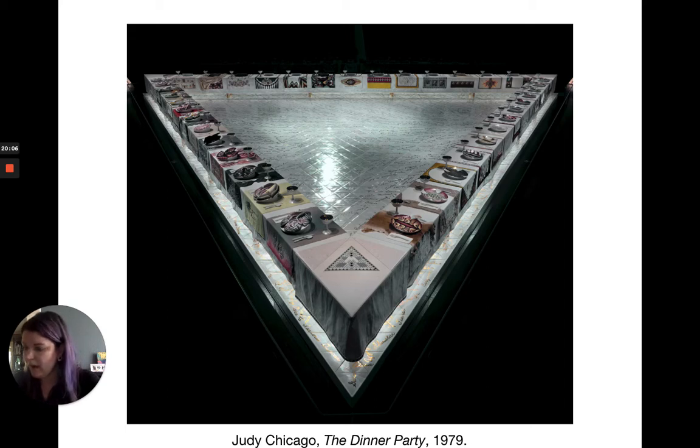Okay, so I'm not looking at my notes enough, and I'm afraid I'm going to forget to tell you something. So each of the place settings and table runners is hand embroidered. So this is using needlework, which is again something that's traditionally associated with women's work. And then the plates are all handmade ceramic plates that are then hand painted with china painting techniques.